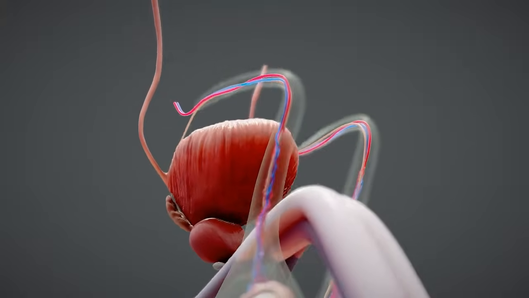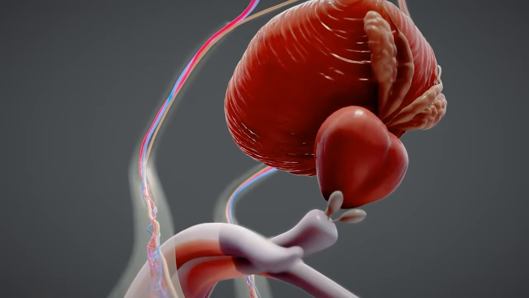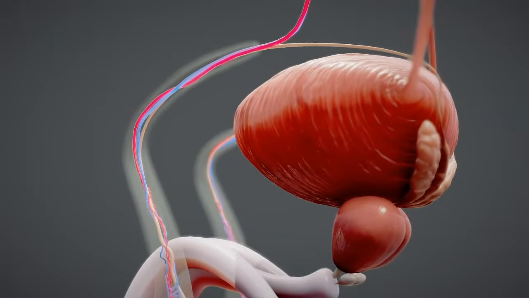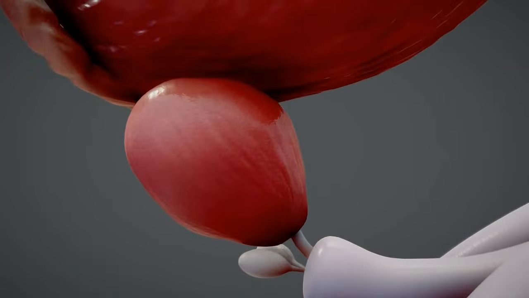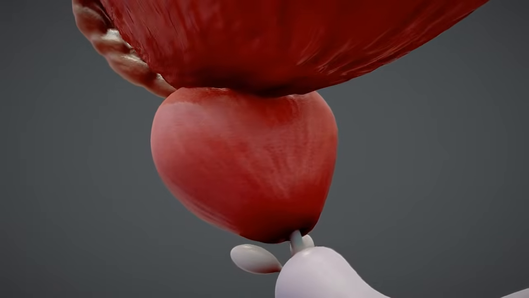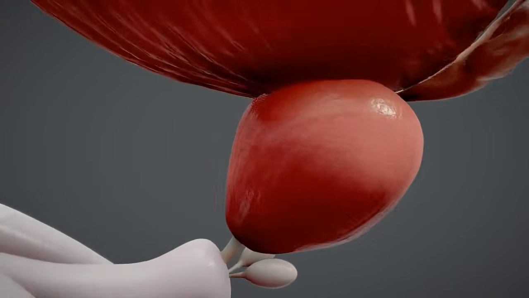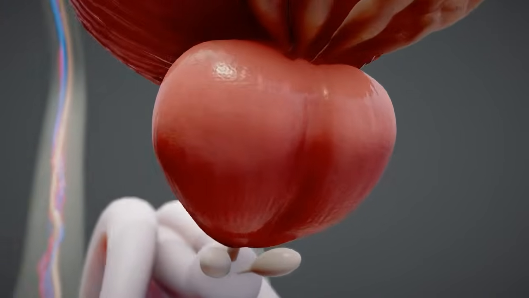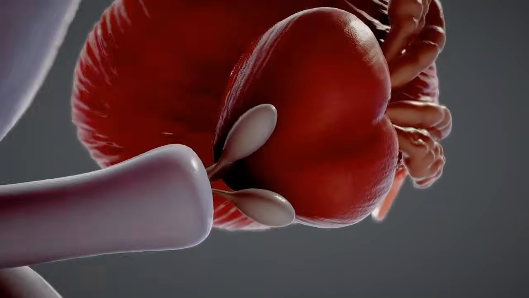The prostatic urethra is notable for containing the openings of the ejaculatory ducts, where sperm and seminal fluid mix before entering the urethra during ejaculation. Another feature within the prostatic urethra is the seminal colliculus, an elevated area on the posterior wall, which contains the prostatic utricle, a vestigial structure, and the openings for the ejaculatory ducts.